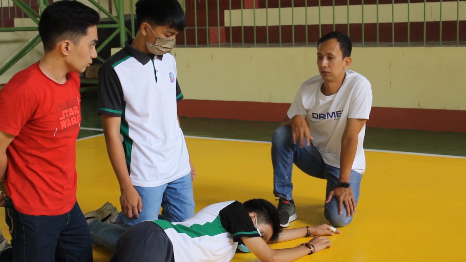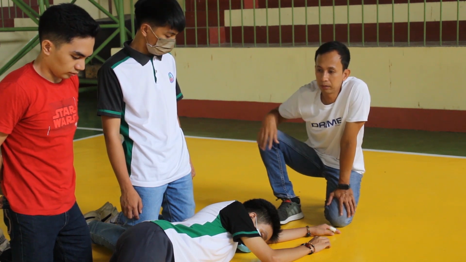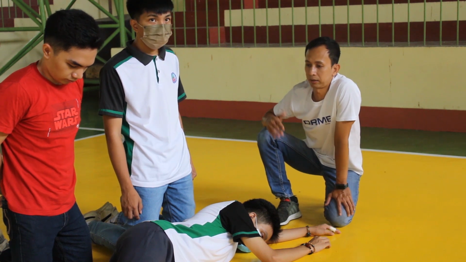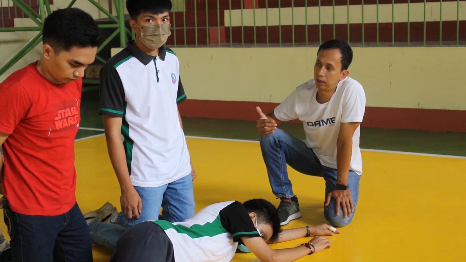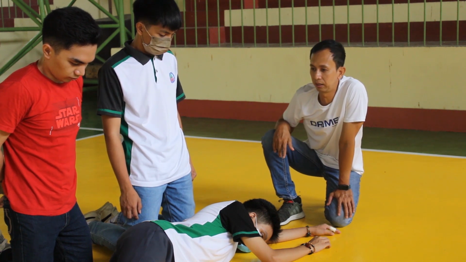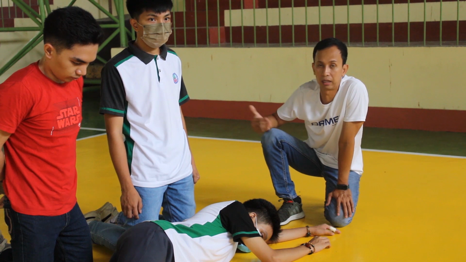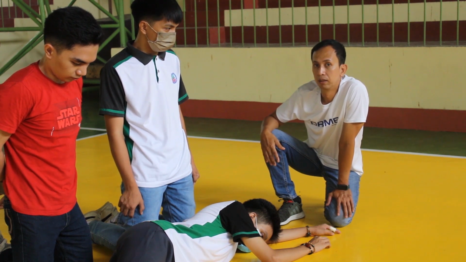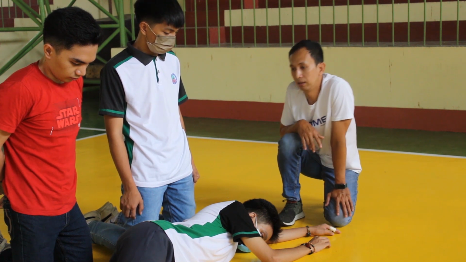Okay, so they will be moving the victim separately. So the other one will be concentrating his attention on the leg part or the lower extremities, and the other one will be moving on with the upper extremities. Okay?